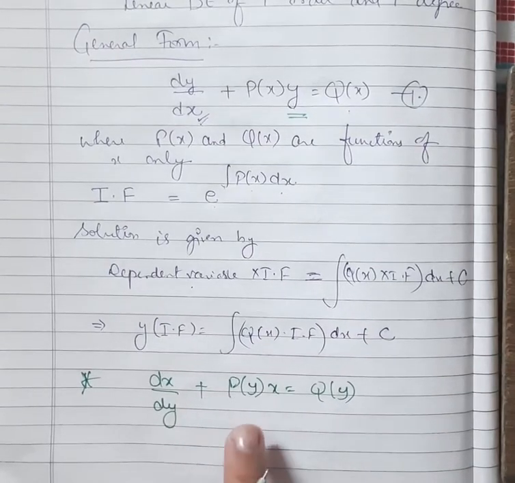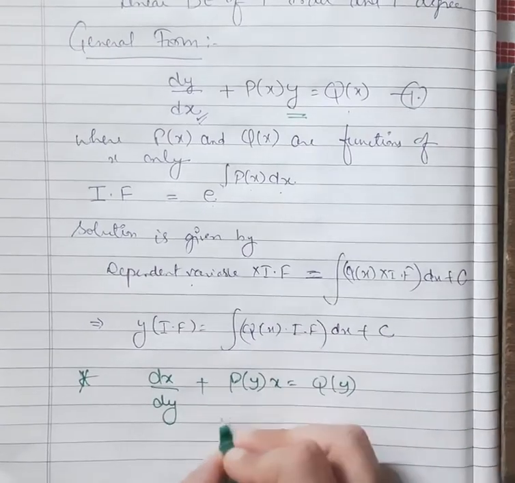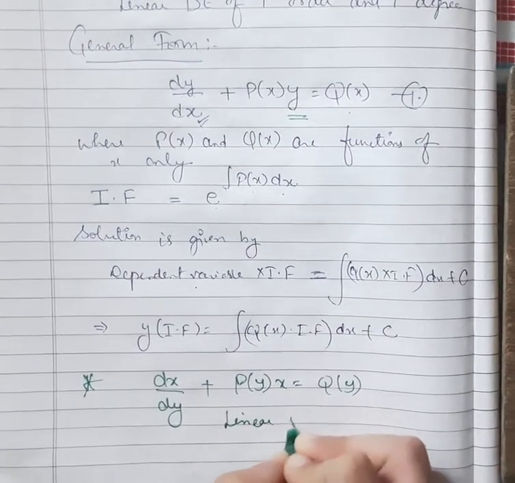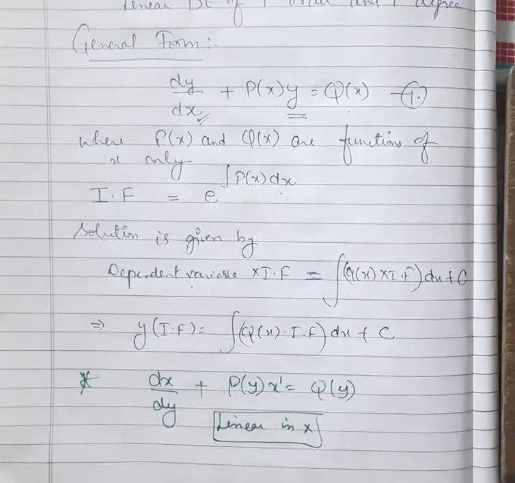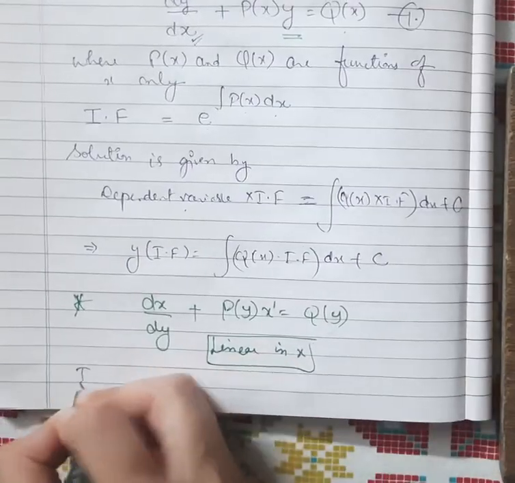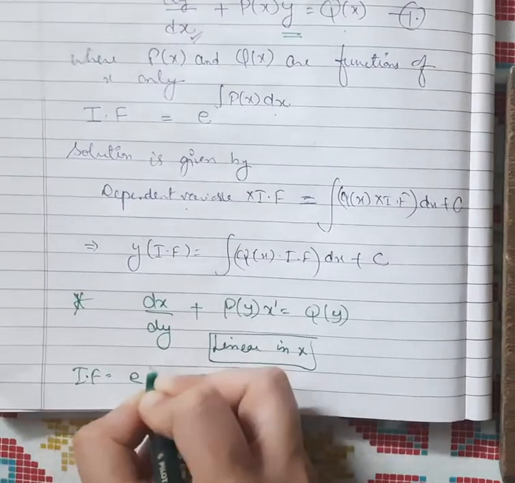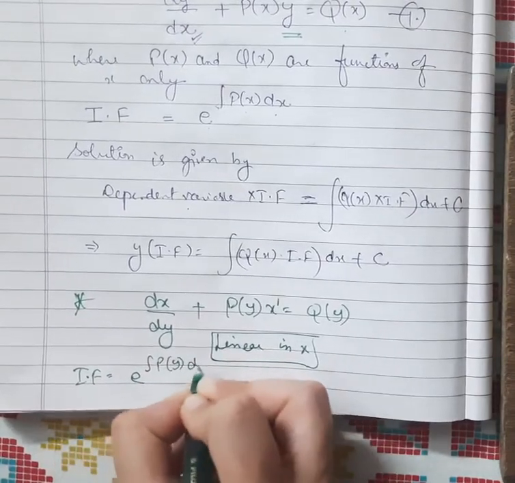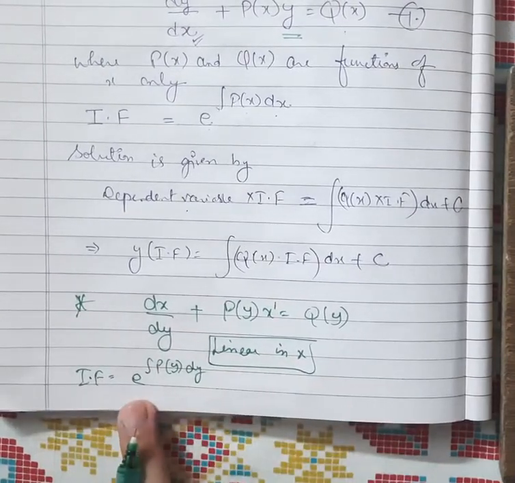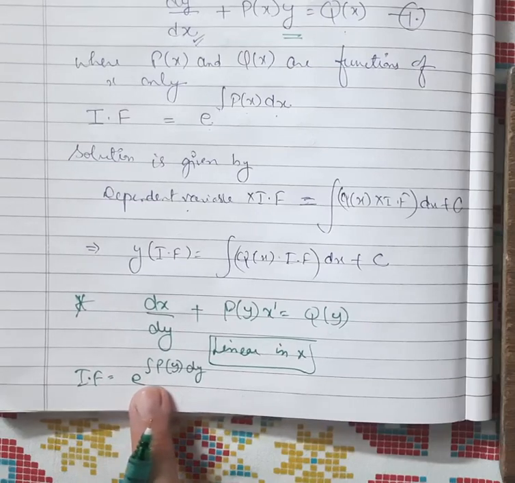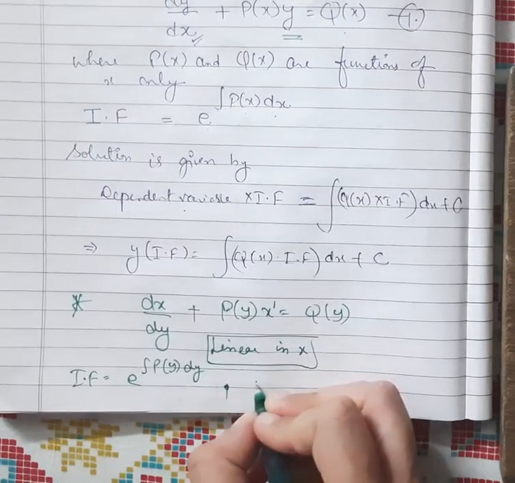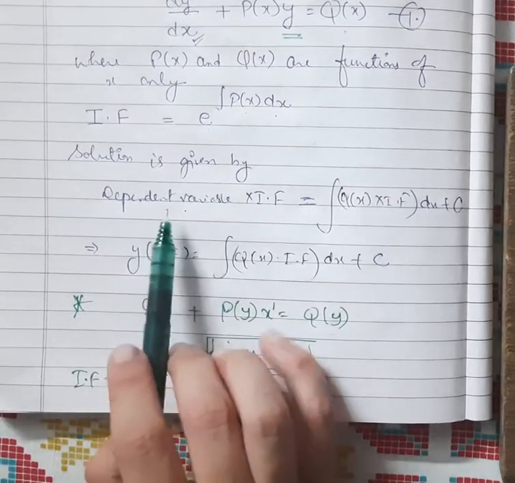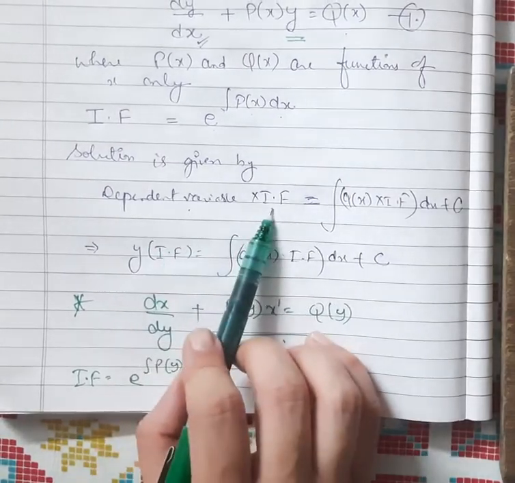अभी हमारे पास इसकी अल्टरनेटिव फॉर्म हो गई है, जिसमें अब ये जो इक्वेशन है ये किसमें लीनियर है, लीनियर in x. As you can see the degree of x is 1 here. So corresponding to that इंटीग्रेटिंग फैक्टर की वैल्यू भी उसी तरह से चेंज हो जाएगी. Now it will be exponential raised to power integration of p of y dy. And इसका सोल्यूशन क्या बन जाएगा, अभी नाउ सोल्यूशन क्या, फॉर्मूला क्या था, डिपेंडेंट वेरिएबल इनटू इंटीग्रेटिंग फैक्टर.